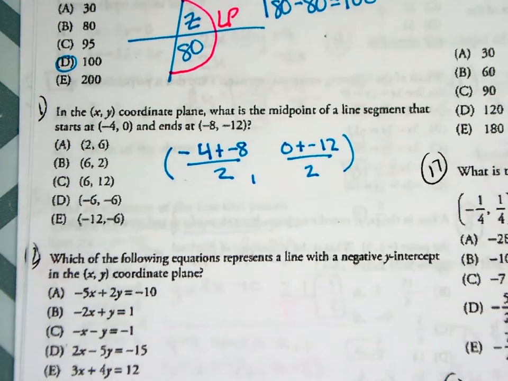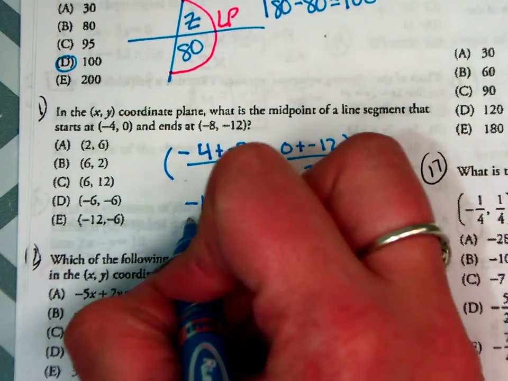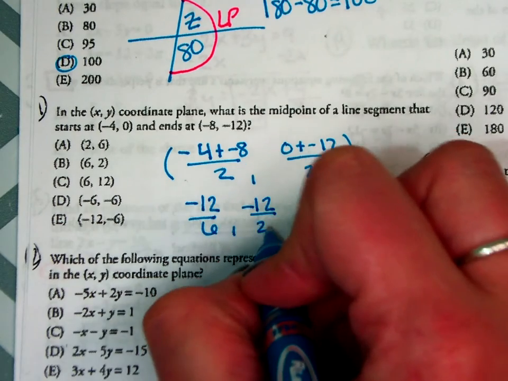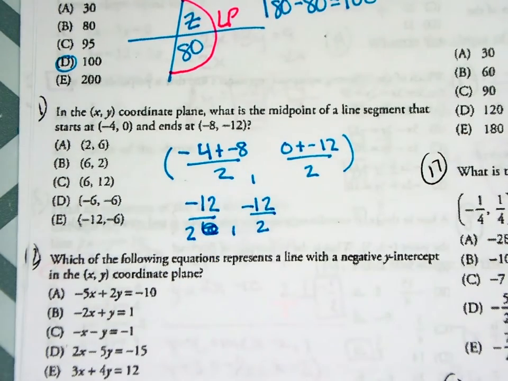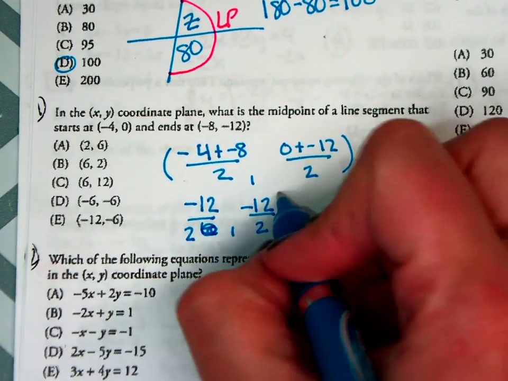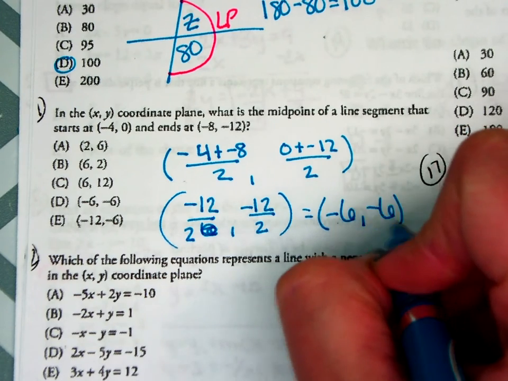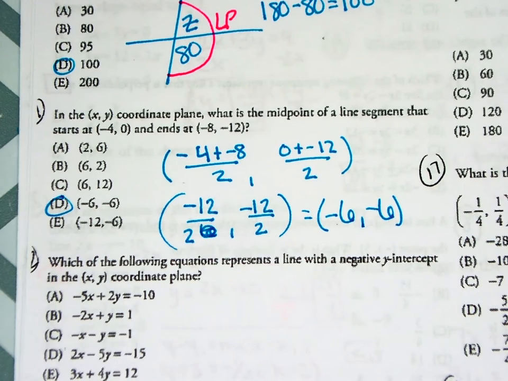So negative 4 minus 8 is negative 12. And then 0 minus 12 is, again, negative 12. Oh, sorry, I wrote 6. That's what it simplifies to. So now to simplify this, negative 12 divided by 2 is negative 6, and negative 6, which is option D.